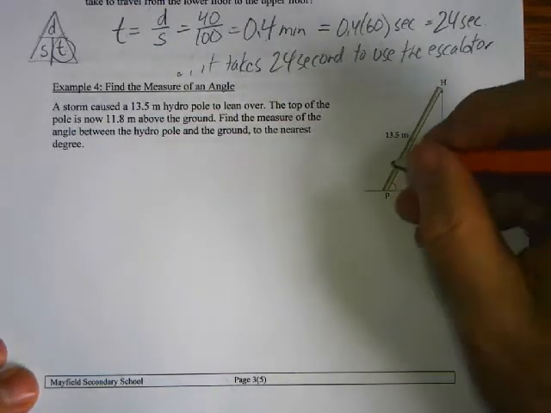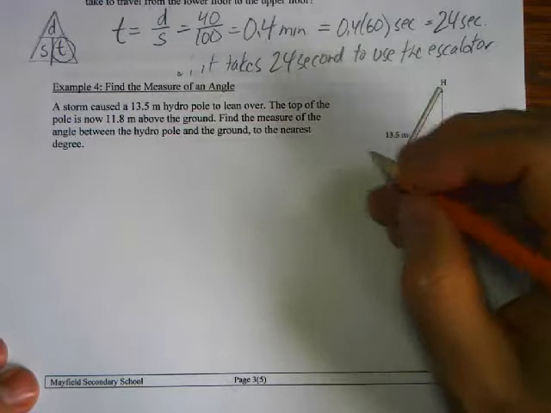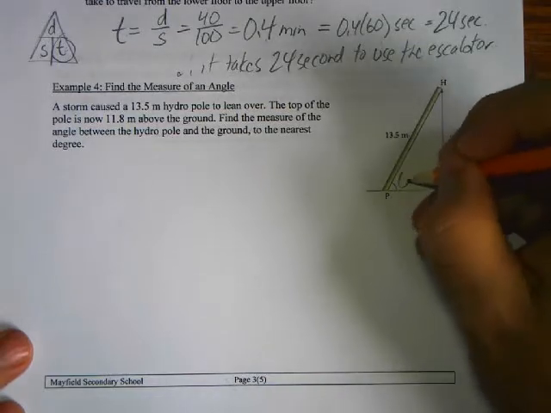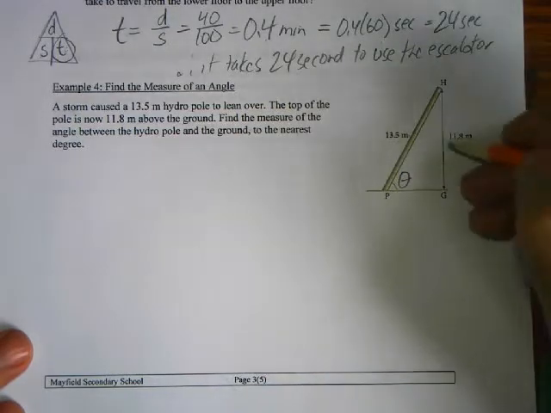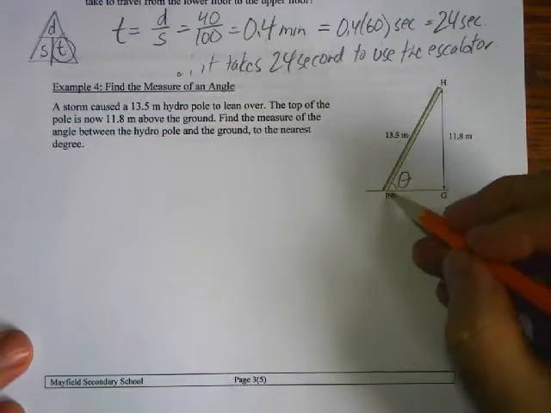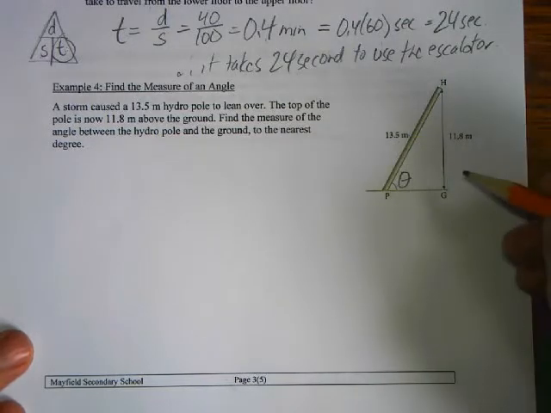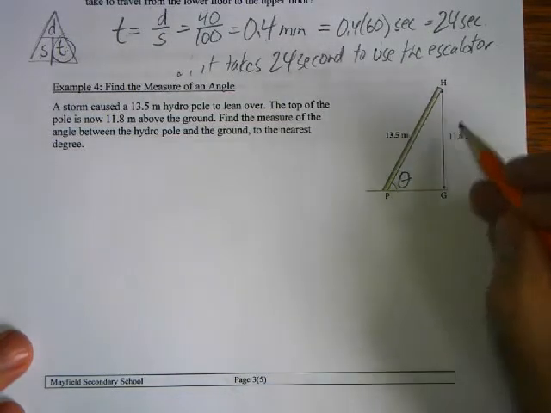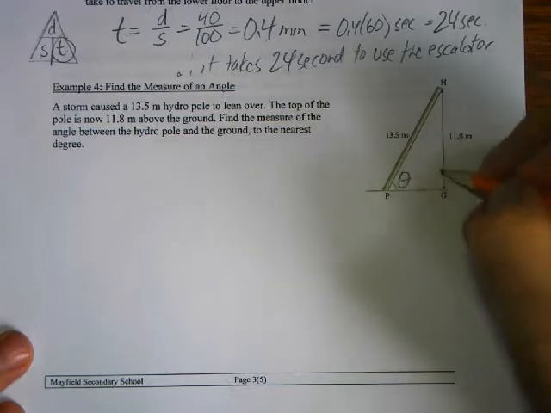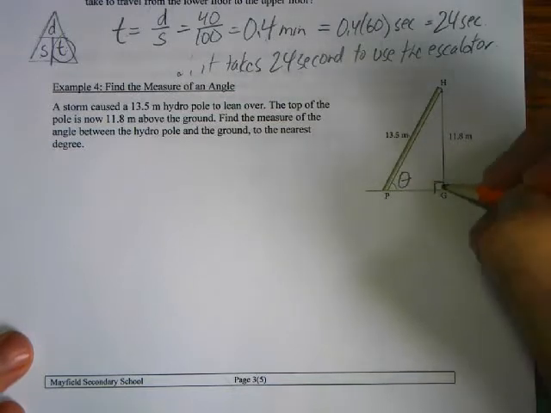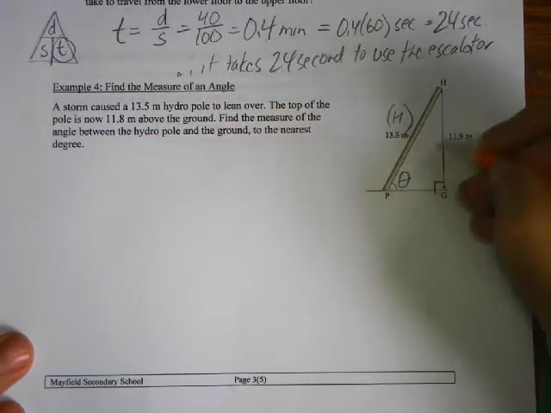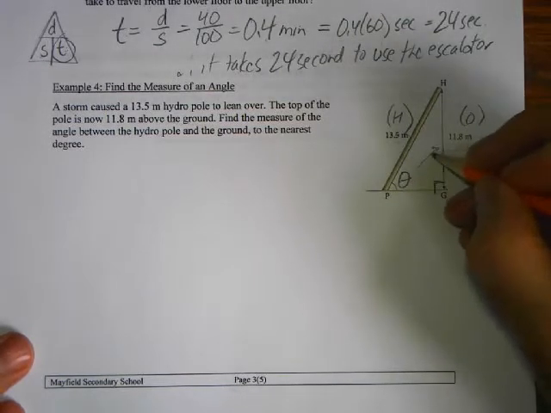This is the first question we've had where we're trying to find an unknown angle. So I'm going to call that theta. That's just my personal choice. You could call it angle P, you could call it X if you want, but it's definitely an angle. Now when I name my sides, obviously there's your 90 degrees because it's straight with the ground. This will be the hypotenuse, this will be the opposite side, and this will be the adjacent side.